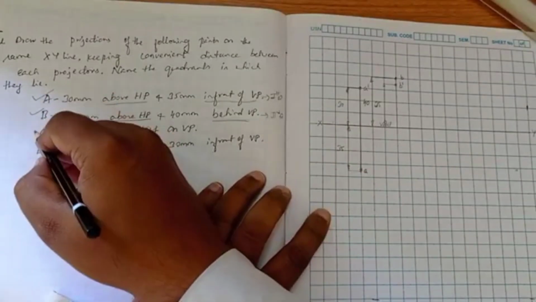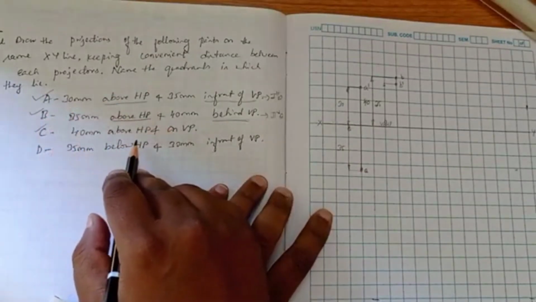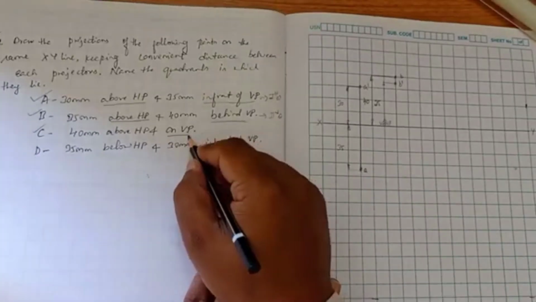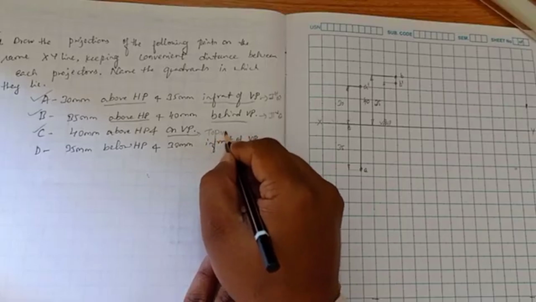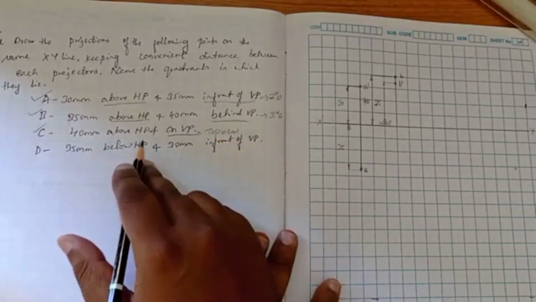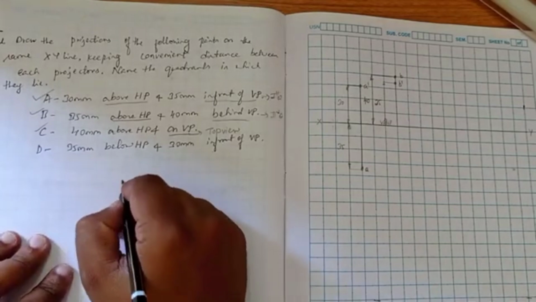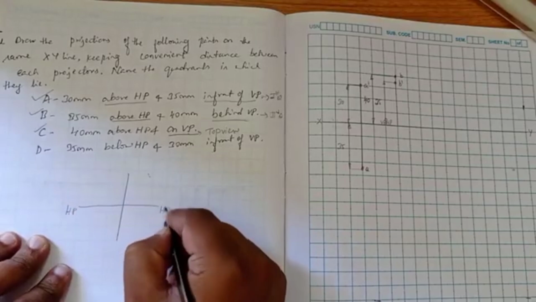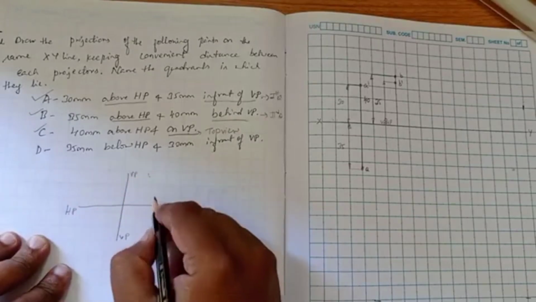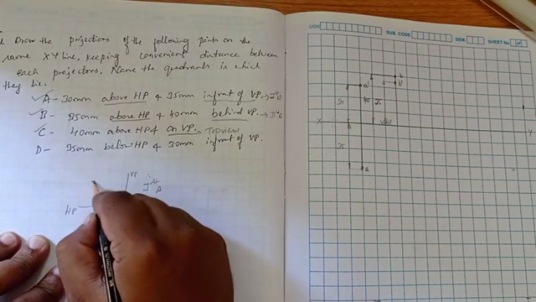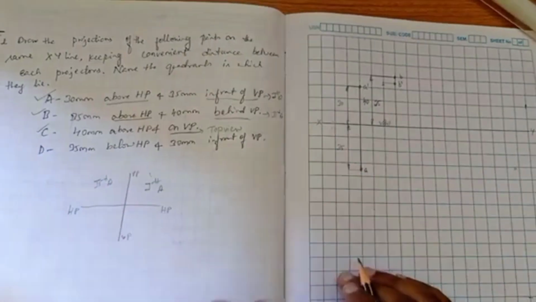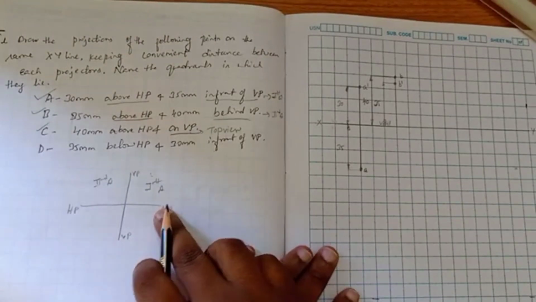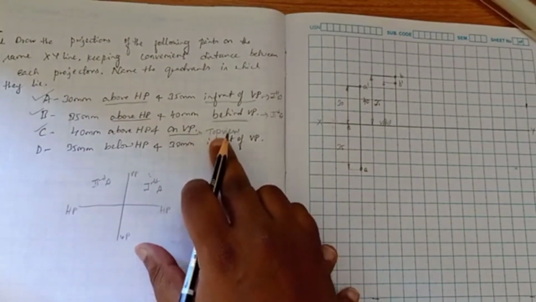Now point C. So 40 mm above HP and on VP. As we have discussed in the previous concept, on VP means it is our top view. Above HP means the point may be lying in first and second quadrant. You can see that we have already completed the top view.